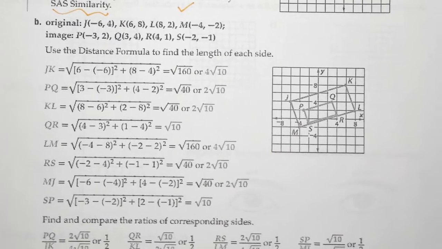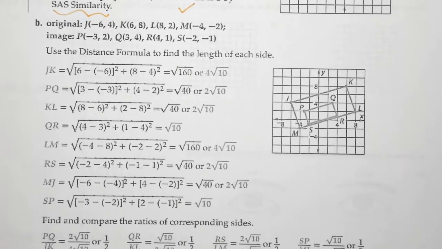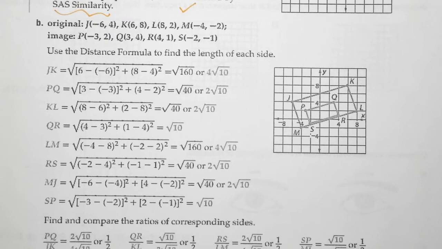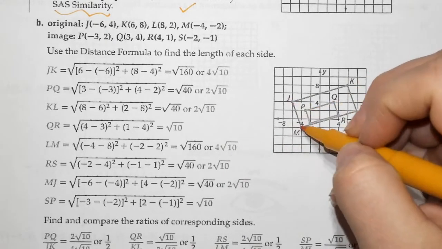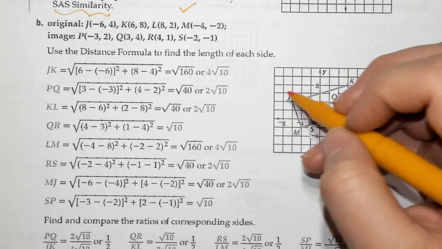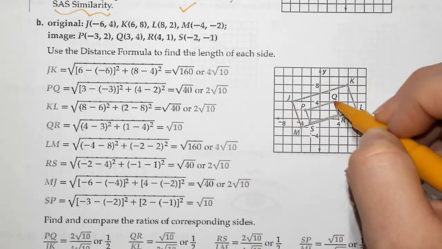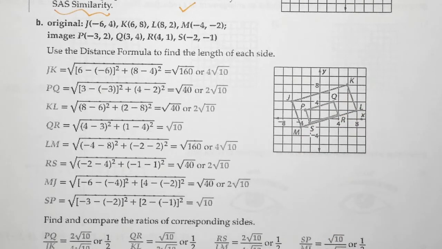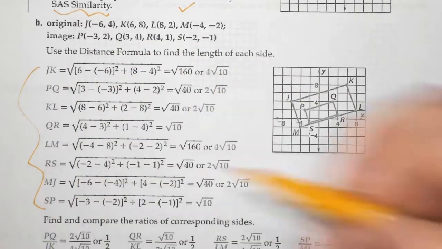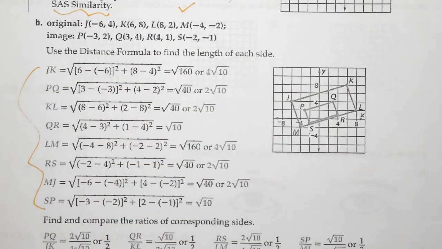Okay, so now listen. We do not know a shortcut for quadrilaterals. So we'd have to show that JM is proportional to PS. JK is proportional to PQ. KL is to QR. LM is to RS. I am showing you this example so we don't have to do it. Notice, they did all of that for us. Okay? Hold on, let me finish, please.